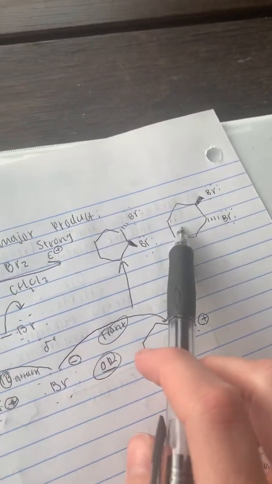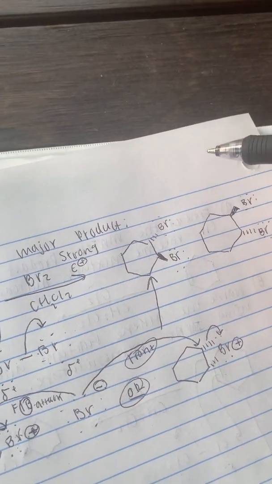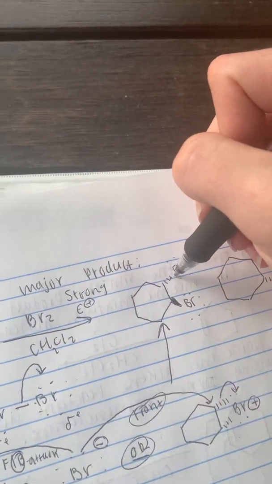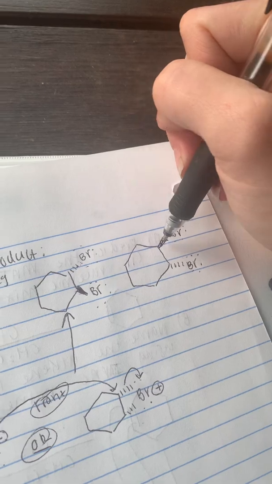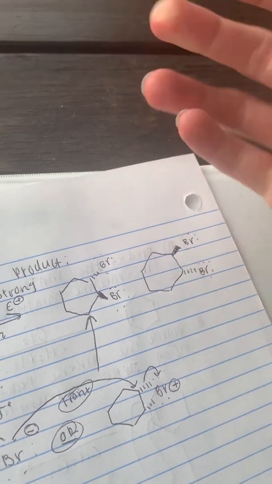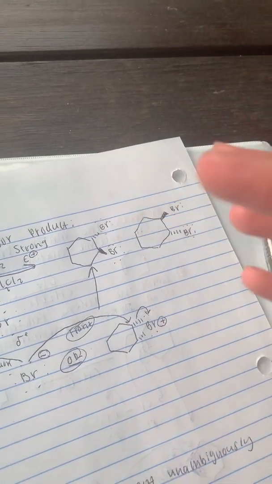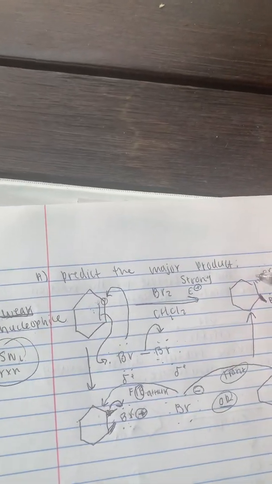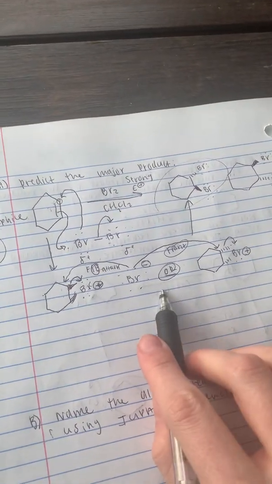Like I said, it's the same compound. It is bonded the same way, but it is different because this is supposed to be towards the back of the compound and this is towards the front, and in this version this is towards the front of the compound and this is in the back of view. If you were to put this into one of the molecules, you could see visually how this bromine is going to be behind this one and this is going to be in front of this bromine. So that is the major product formed from here. This is for answer number 1.